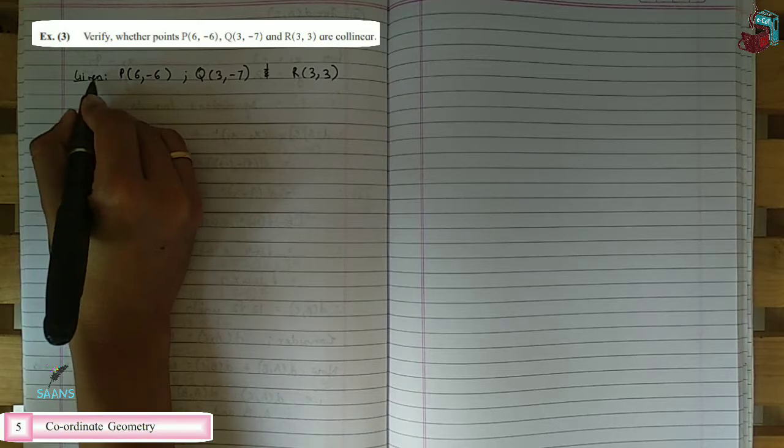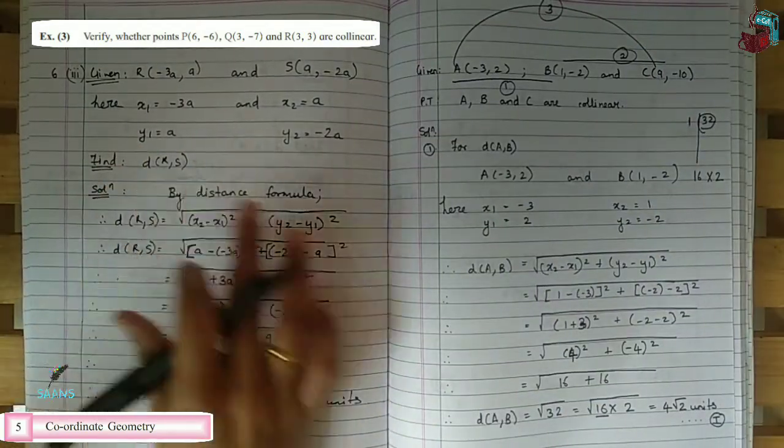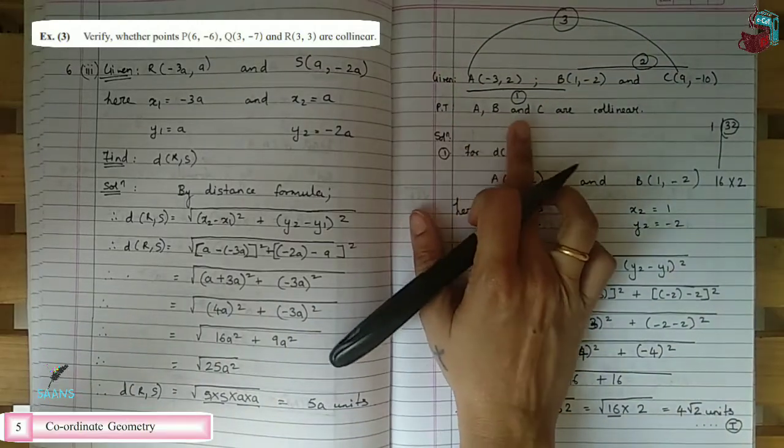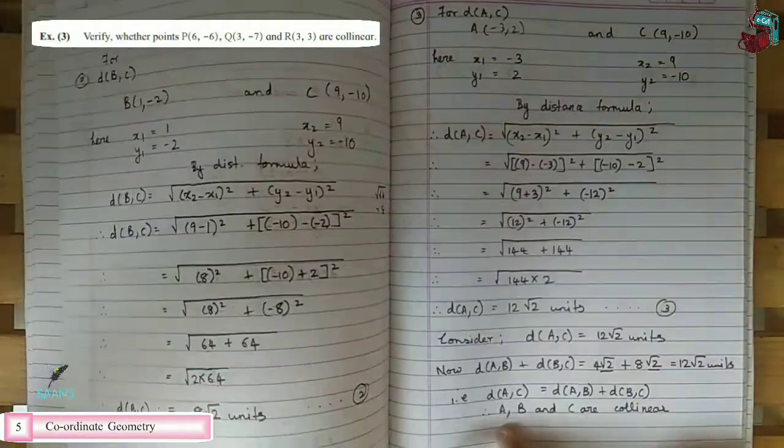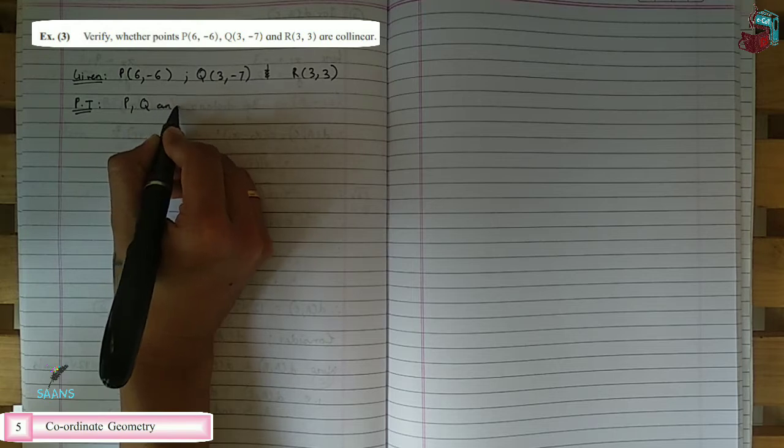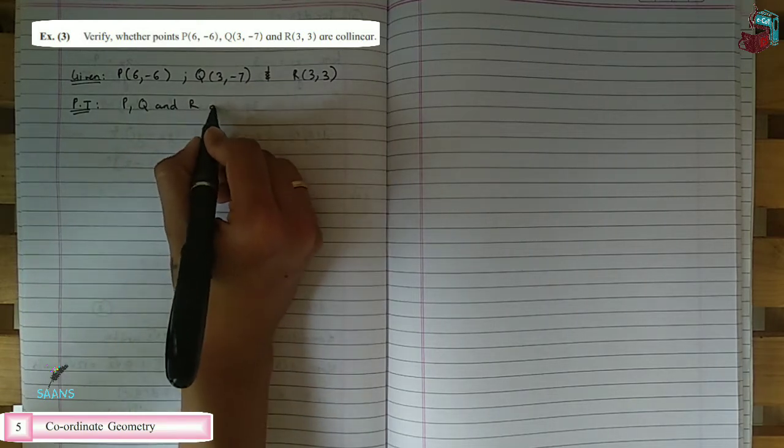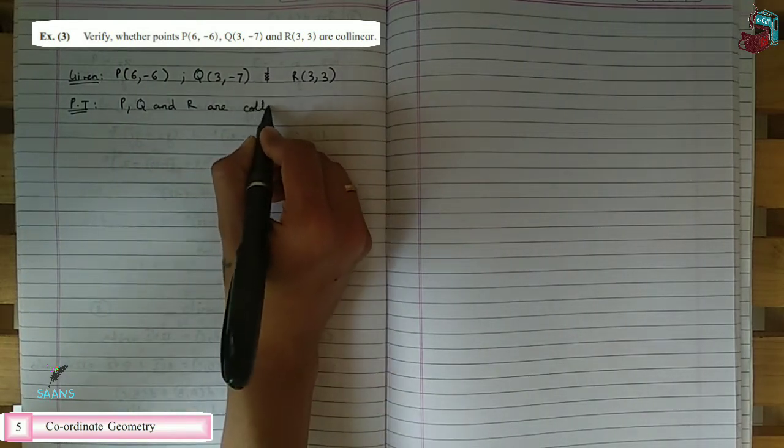Okay, so all that you can write similar to here. Find distance. Where is the sum? Prove that A, B, C are collinear. So you can write over here similar to it. Prove that P, Q, R are collinear. I'll just start with the sum directly. Okay. So if I write, I think you all will write. So I'll also write it. Prove that P, Q and R are collinear.